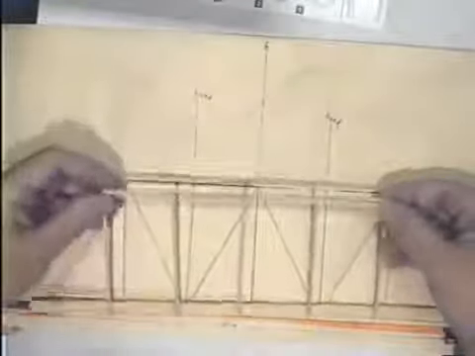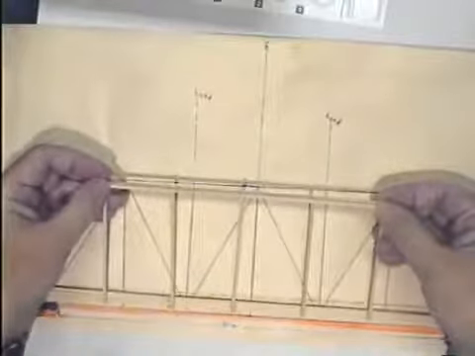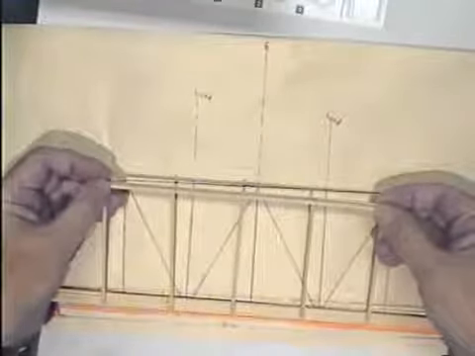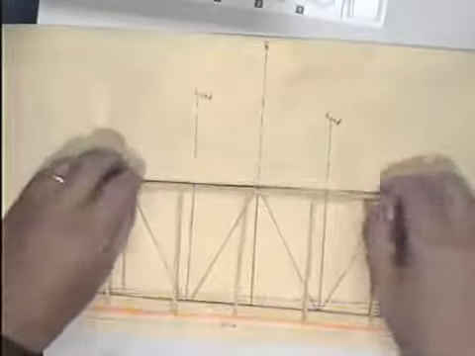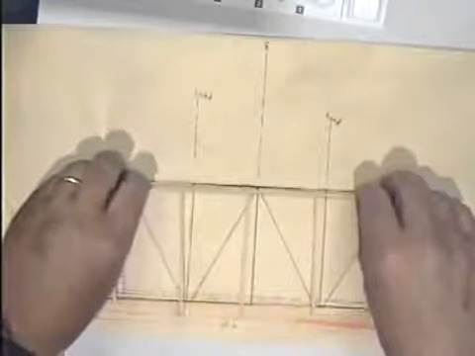And put the clothespin on each of these to hold it together. That'll work too. Something to put it under pressure just for a short time so that the glue can soak into the wood.